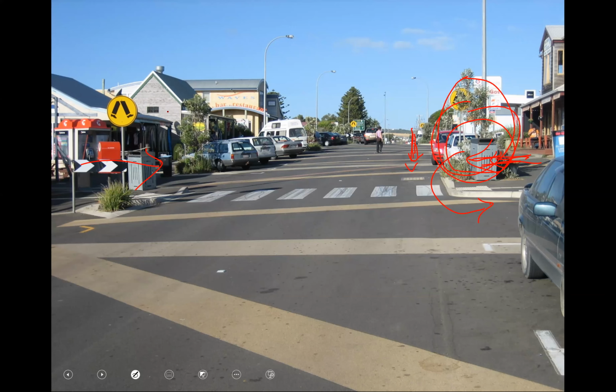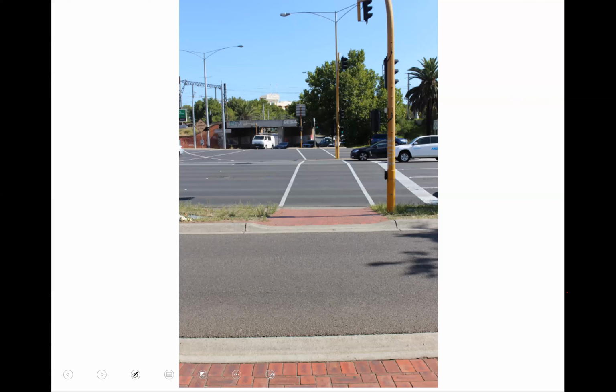This is the site of a fatality, another one I did a coroner's report for. And the fatality involved a pedestrian stepping from exactly where we are to here and being struck by a vehicle coming through here. So they were killed. So let's have a look at this environment a little bit more.